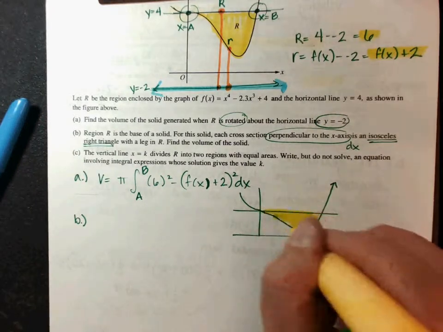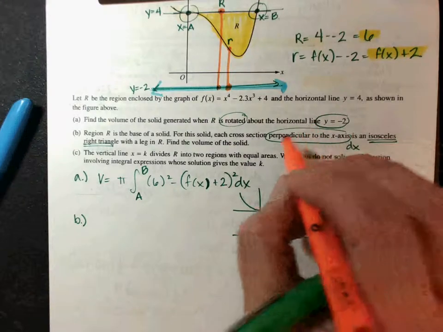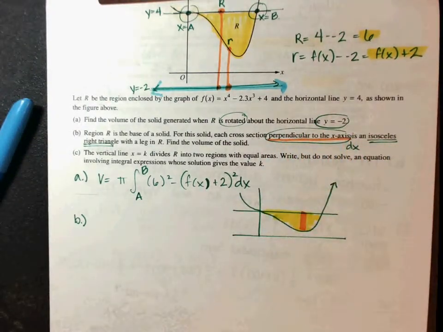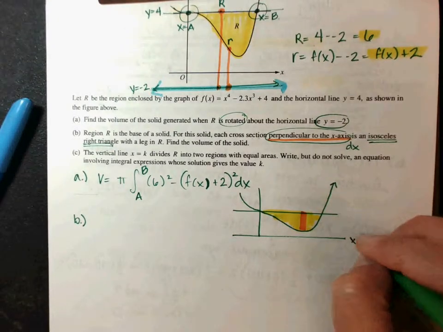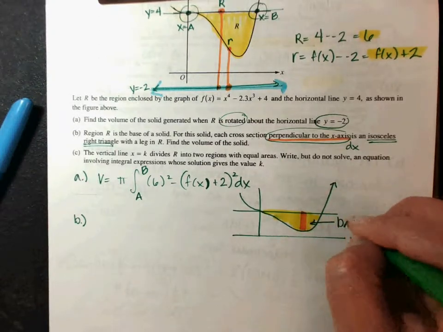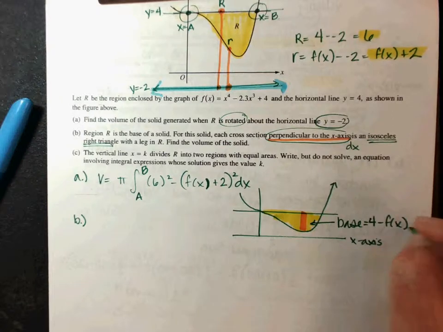Now remember that your R's have to be touching what you're rotating around, but if it's a base, it's not allowed to go outside of your region. So I'm perpendicular to the x-axis, that means I'm running this way. That's my base. And remember that since it's up and down, this is the x-axis, then when I do my base, it's going to be top minus bottom. So it'll be 4 minus f of x.